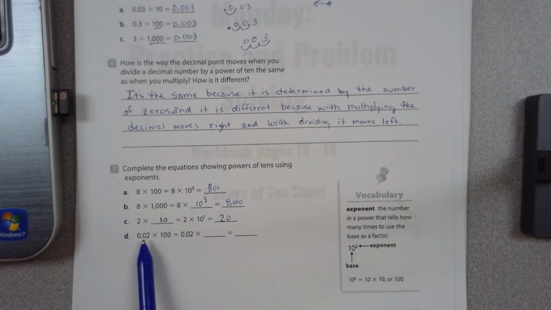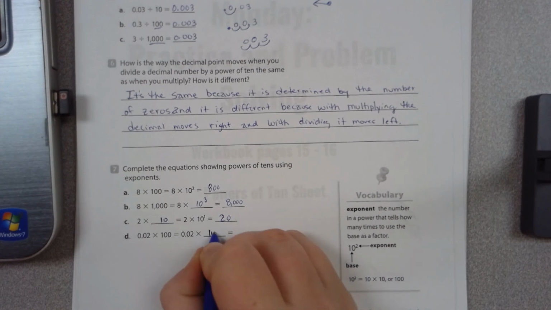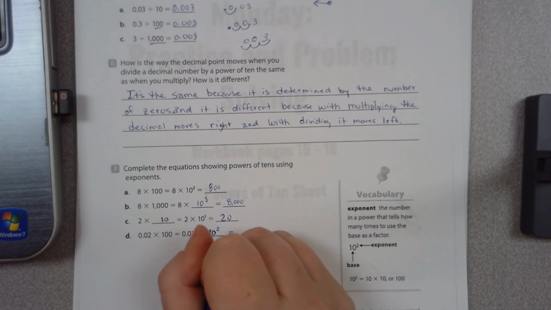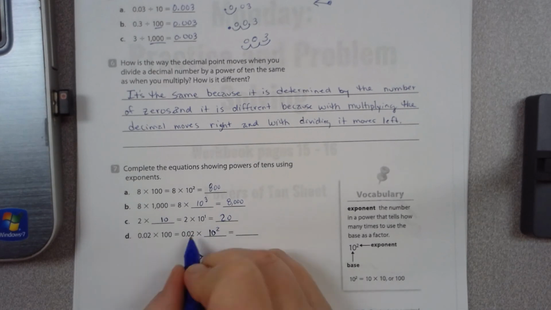Ooh, we're going to have to work on this one. I have 2 hundredths times 100, which is the same thing as saying 2 hundredths times 10 to the second power. I know 10 to the second power is 100. So with this, we have to move that decimal to the right. How many times? 2 times. So 1, 2.